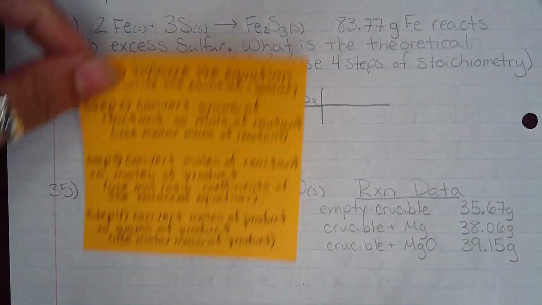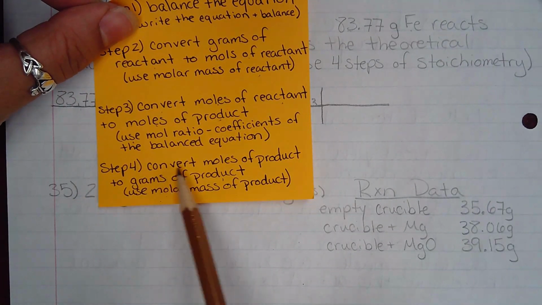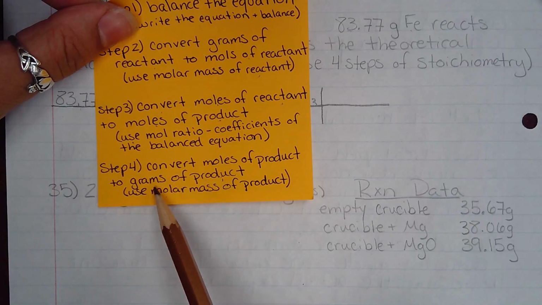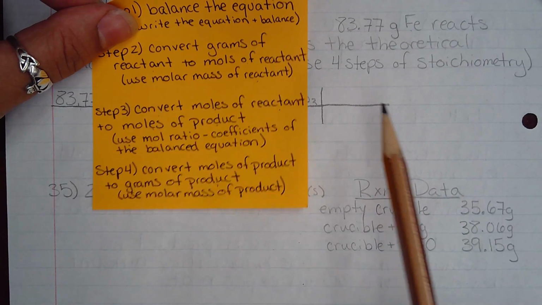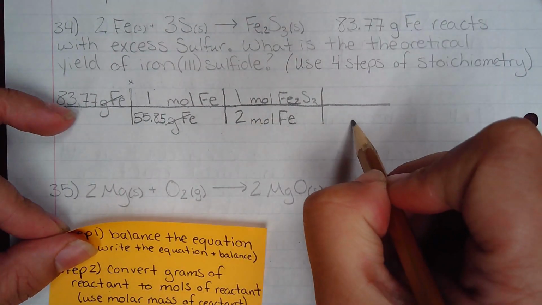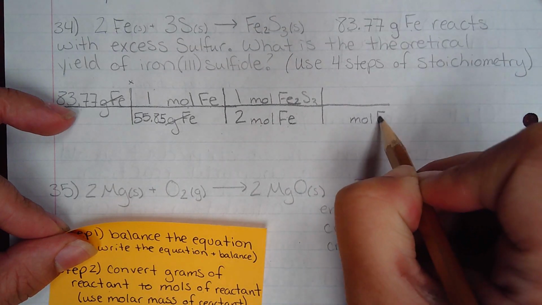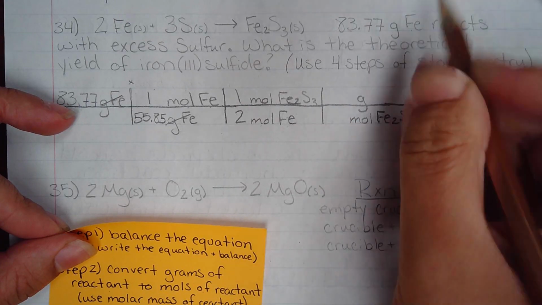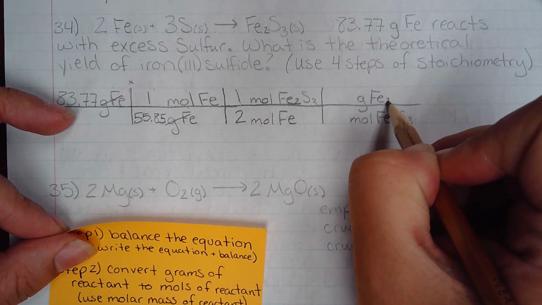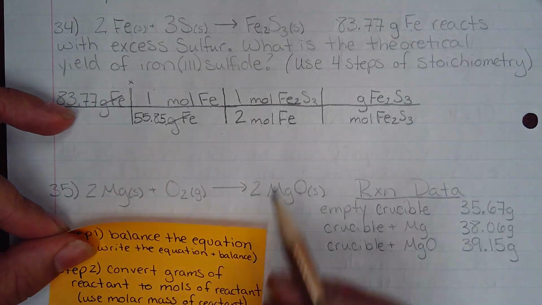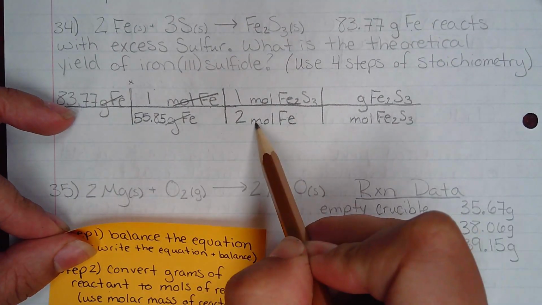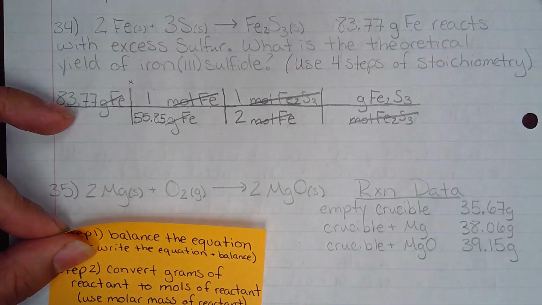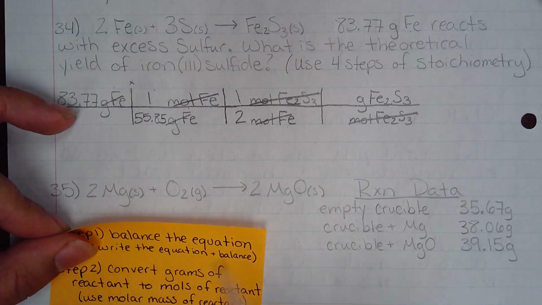Now we're going to use another set, and we're going to go on to step 4. We're going to convert moles of product to grams of product. Okay? We want grams. We have moles, so have moles of Fe2S3. We want grams of Fe2S3. Okay, so moles of Fe cancels with moles of Fe. Moles of Fe2S3 cancels with moles of Fe2S3.